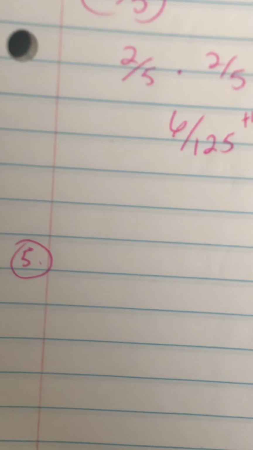Let's look at each situation: 14ab plus 24a, and 2a times 7b plus 12. If we do that, that's going to be 14ab plus 24a.